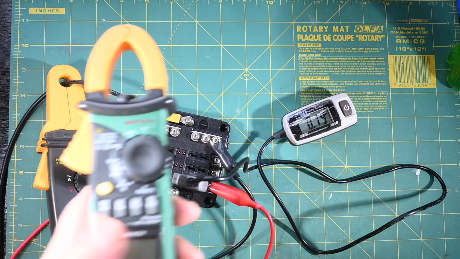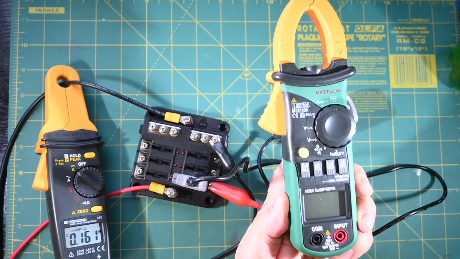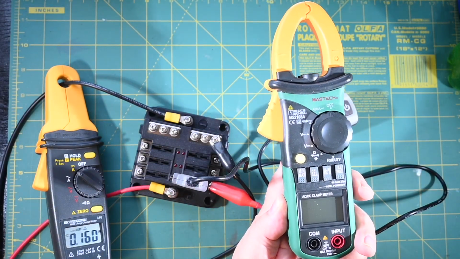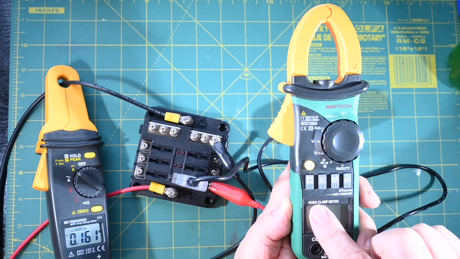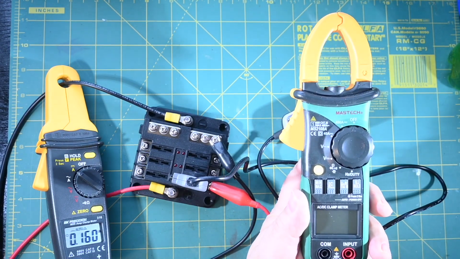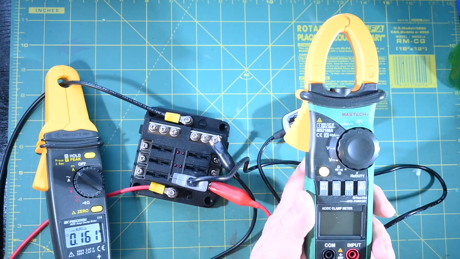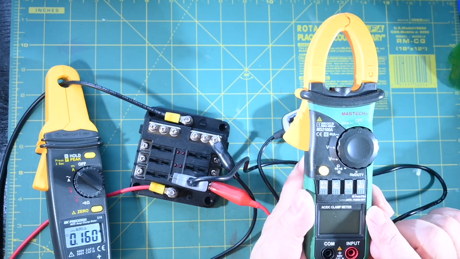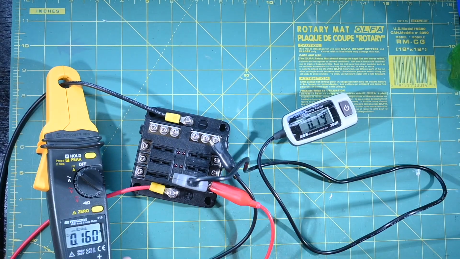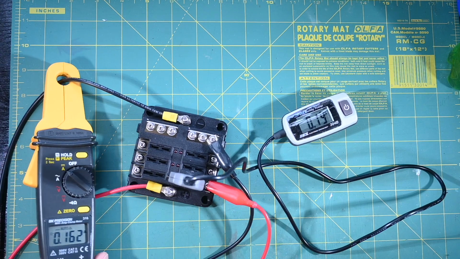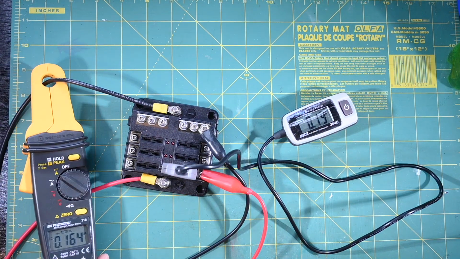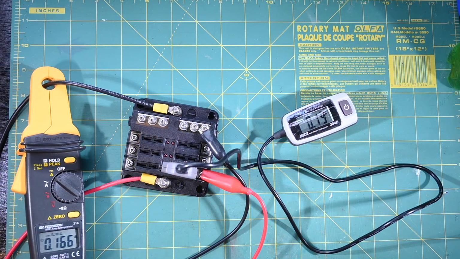Now you may be tempted to use a meter such as this. This is a more traditional clamp meter, and this does do AC and DC, but the problem is it doesn't have the resolution that's required. This usually can't measure anything less than an amp, where this can measure down to 1 milliamp. These are a little expensive. These are around $200, so they're not going to be for everybody.